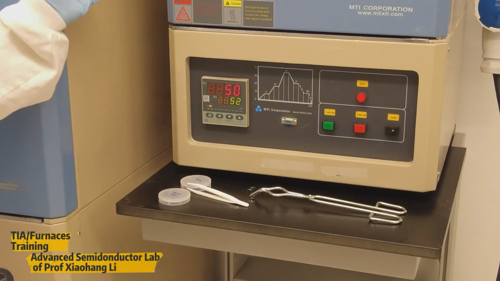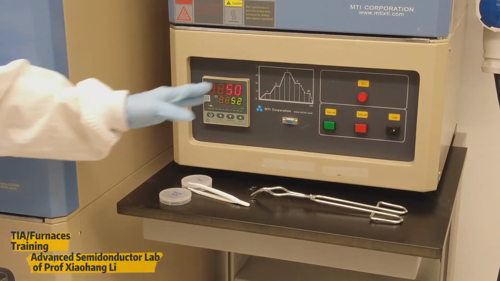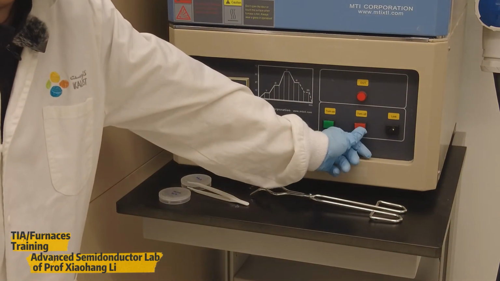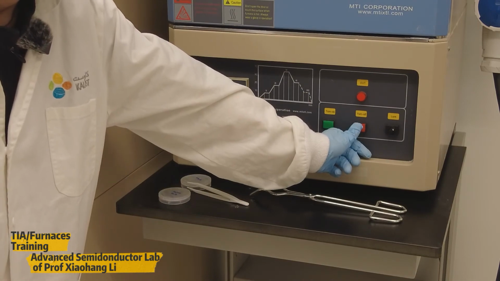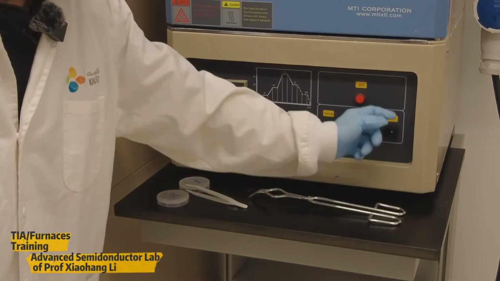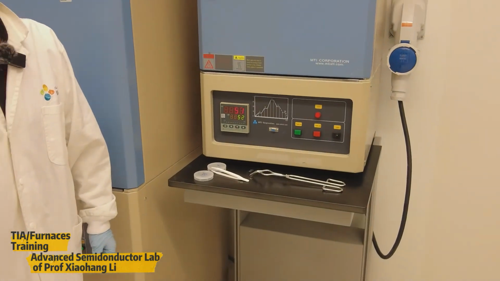Then the temperature will gradually go up to our setting and finish the program. After the whole program process is finished, you have to turn off the power and then switch off the lock. Then that's the process.